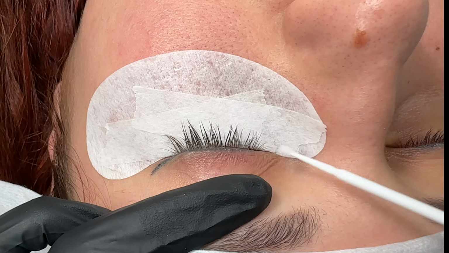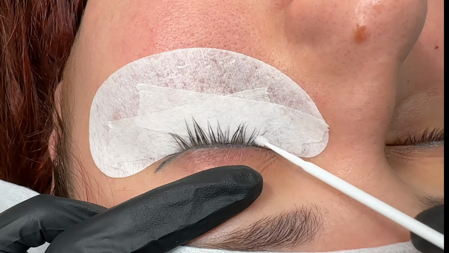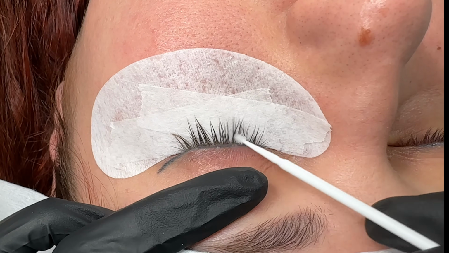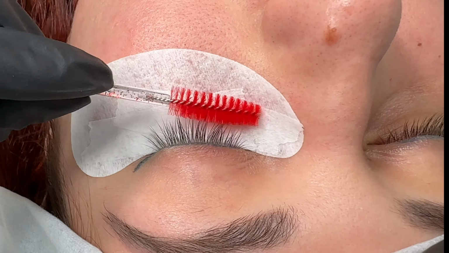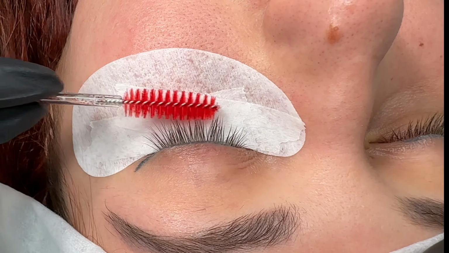Now, let's dive deeper into the M-curl. A lot of lash artists tend to shy away from using this curl, and I think that's a missed opportunity. The M-curl can look absolutely stunning on the eyes, and it's great for correcting eyelid imperfections, like in this case where my client has a slightly hooded lid.